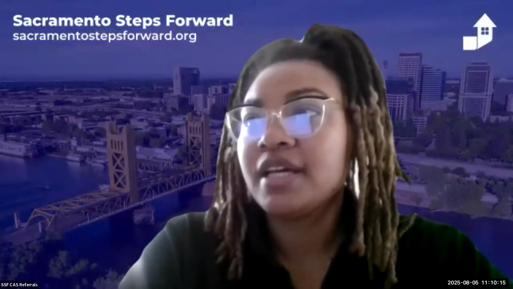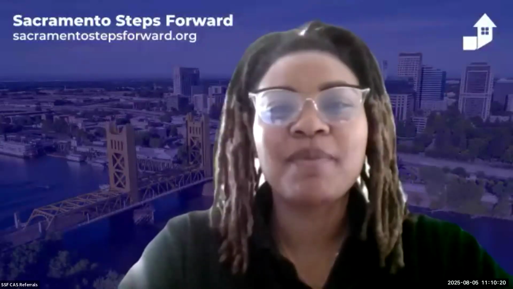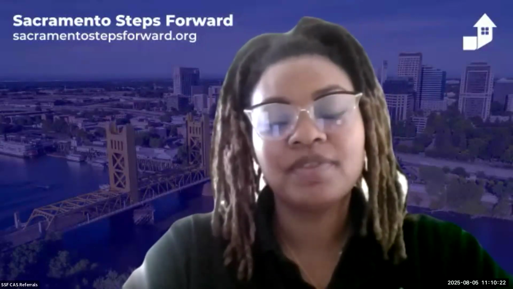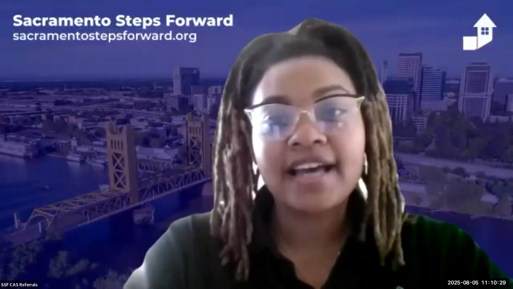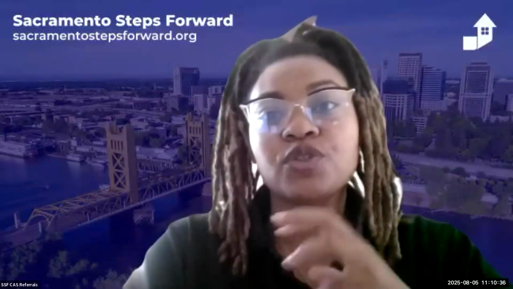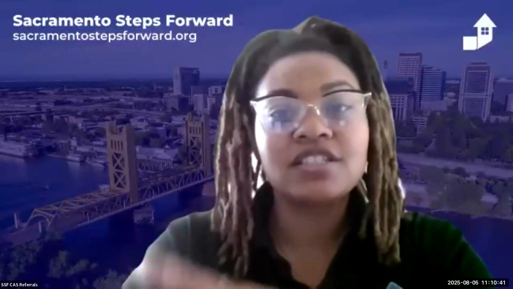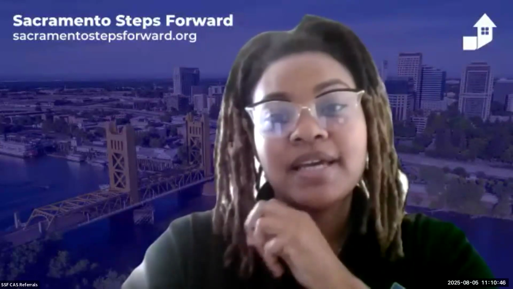What is the difference between CAS and HMIS? Love this question. So HMIS is the actual system that we use to be able to manage our population and the folks and what's going on. CAS refers to the operation side, more so the housing side and the shelter side. So it's the folks who are doing the work to connect people to those resources. So HMIS is just the tool that we use. And then CAS is the system itself in terms of connecting folks to resources.